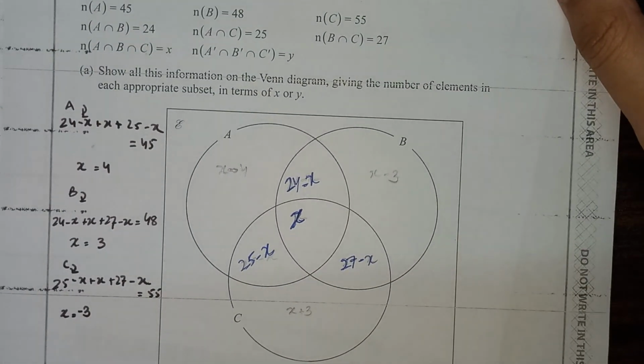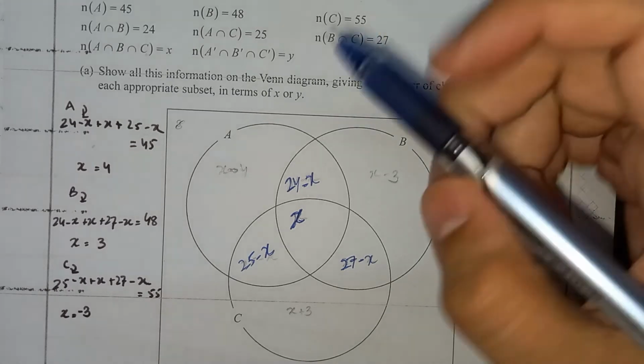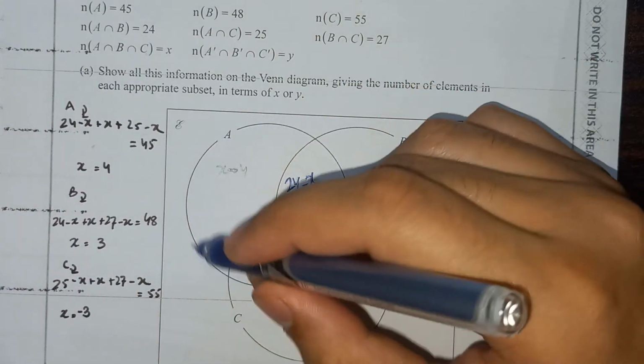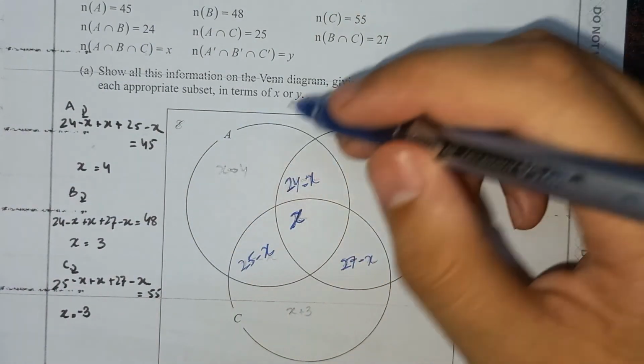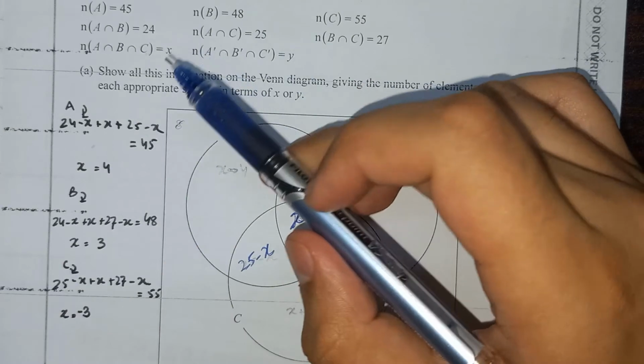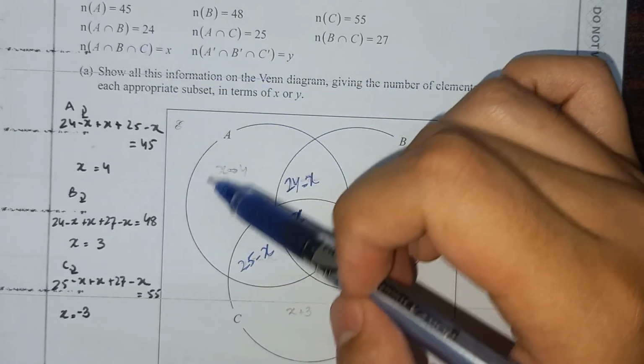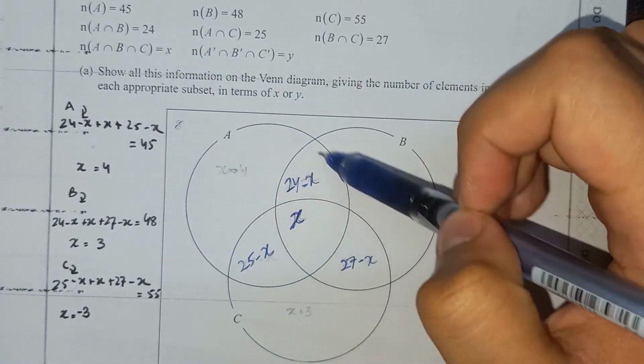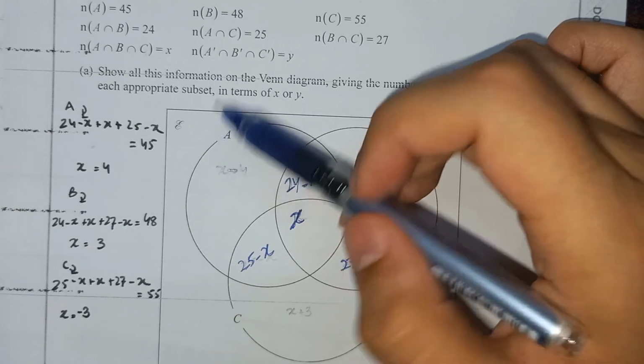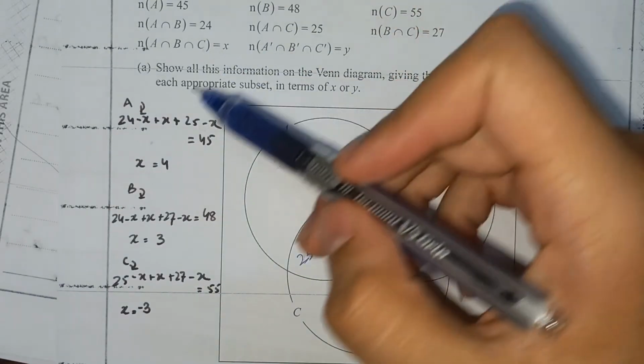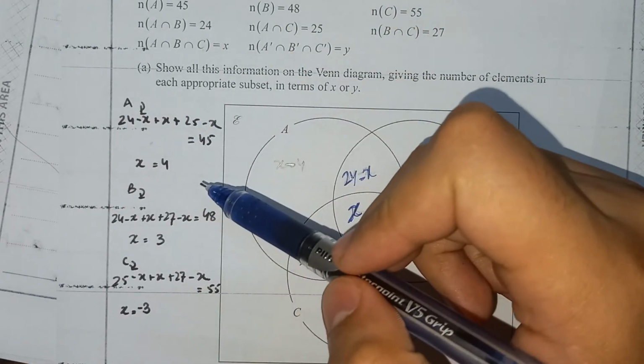Now this part is a little bit tricky. To find the simple value of A, all you need to do is, we know that the number of A is 45, so this entire thing was 45. So we use an equation over here.